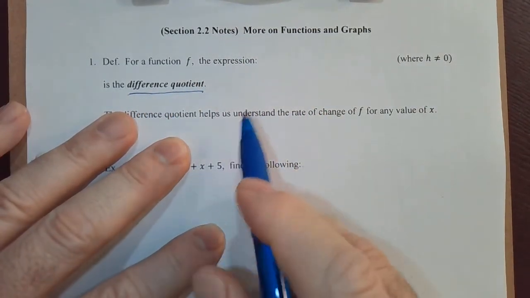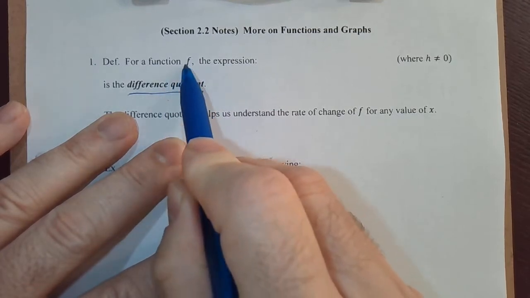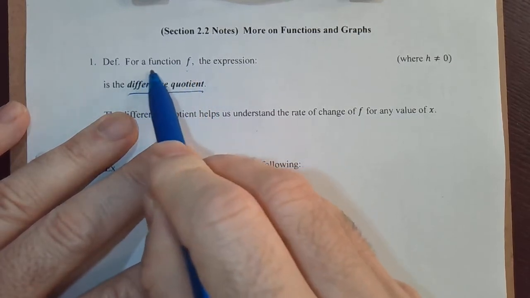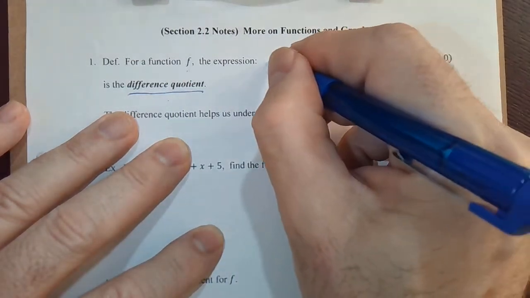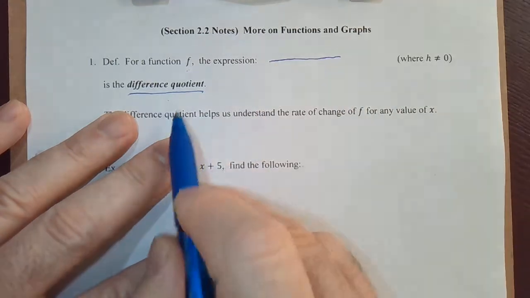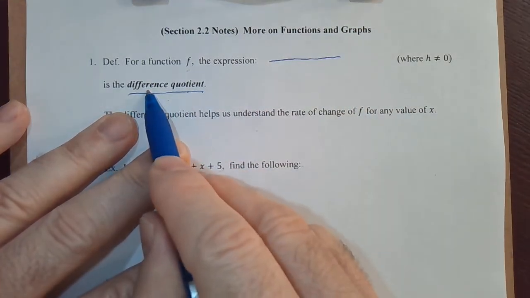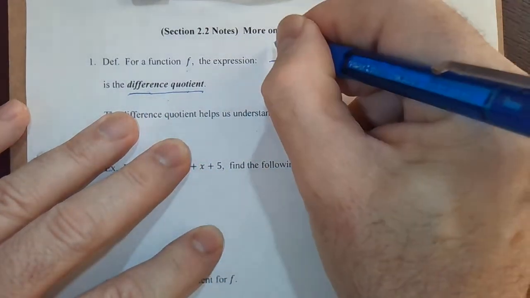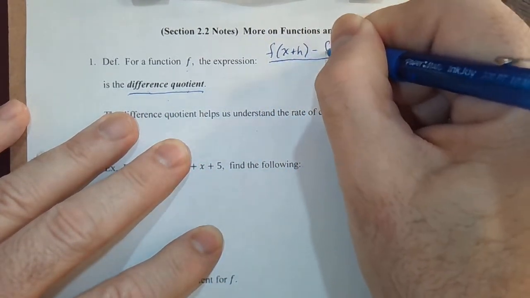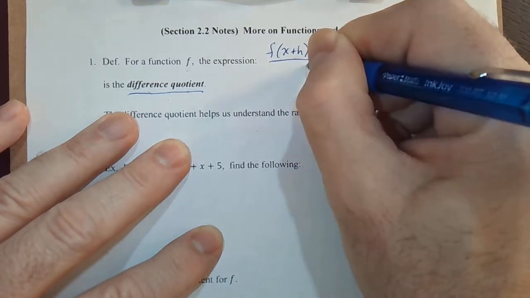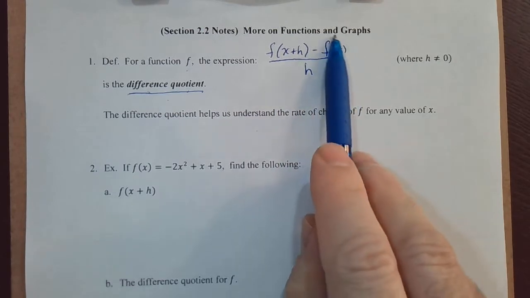The difference quotient, when you're given a function, you can compute the difference quotient for that function. So for a given function f, the expression, and it's a big fraction, that's the quotient part, and then in the numerator we're going to have a subtraction, so that's the difference part. I'm going to take f of x plus h minus f of x and put it all over h. This expression is called the difference quotient.